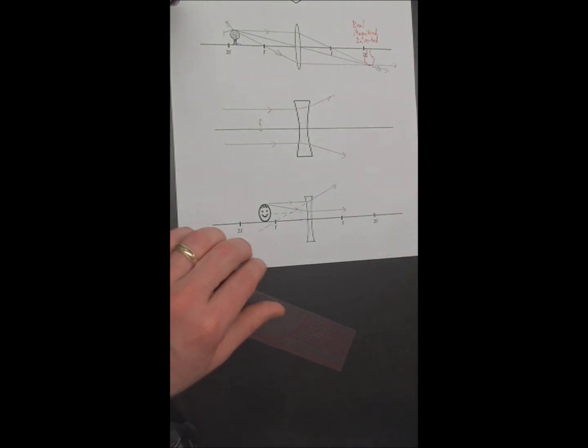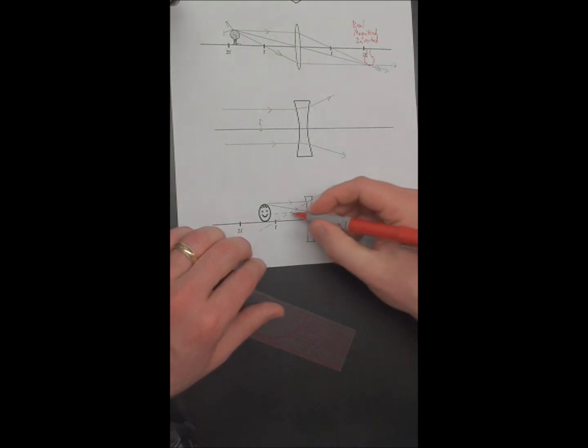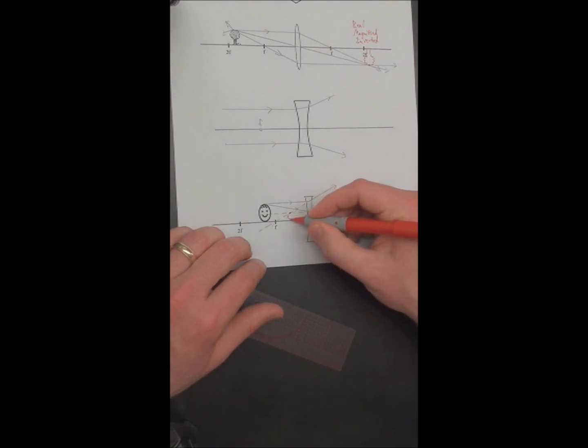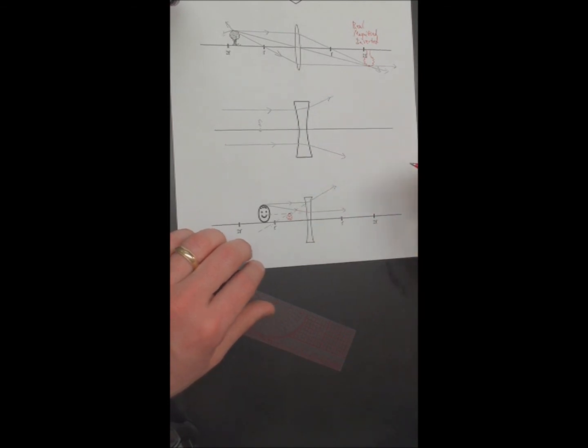Where does our object appear? It appears right here. And what appears there? Well, these rays came from the top of the head. Your eye sees this ray, and it thinks it's the top of the head. So this is the top of the head, this is the bottom of the head, and there's our image.